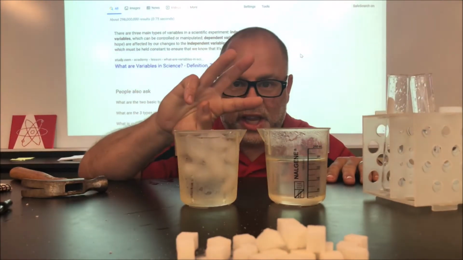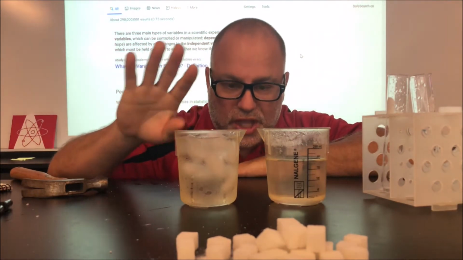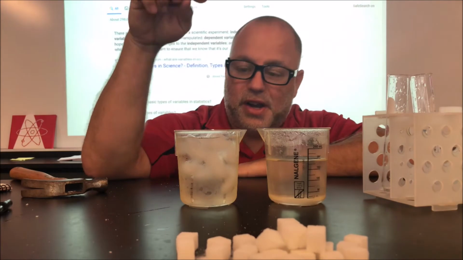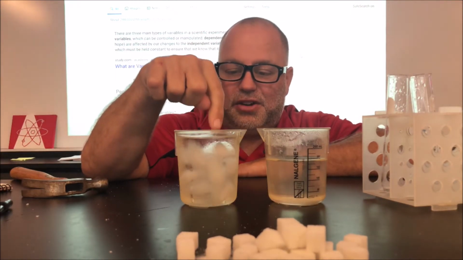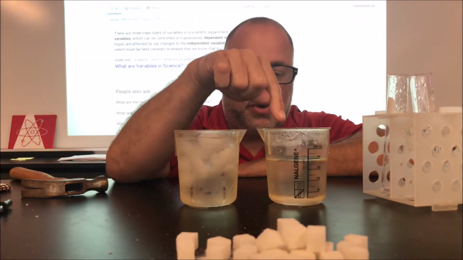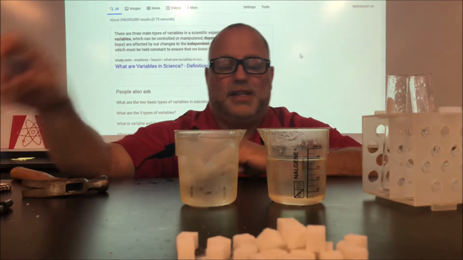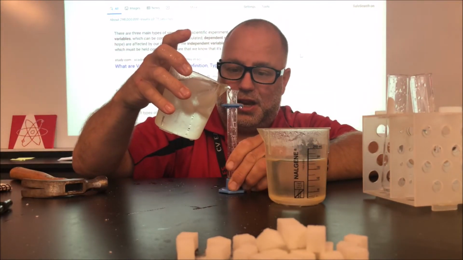Experiment number 3 for our sugar cube experiments. Now, the only thing that we're going to be changing in this experiment is the temperature of the water. I've got one beaker of water right here that is literally ice cold. I've got another one over here that just a few moments ago was boiling, so it's really, really hot. So let's get this going because this is time sensitive.